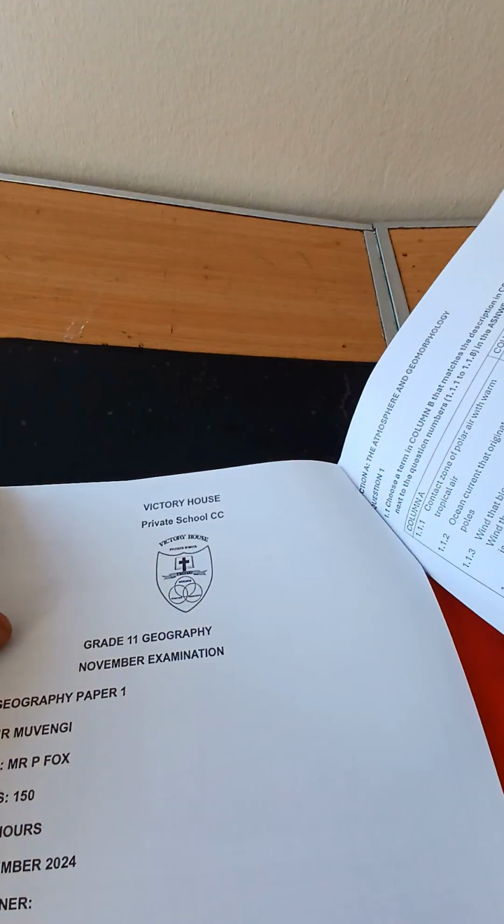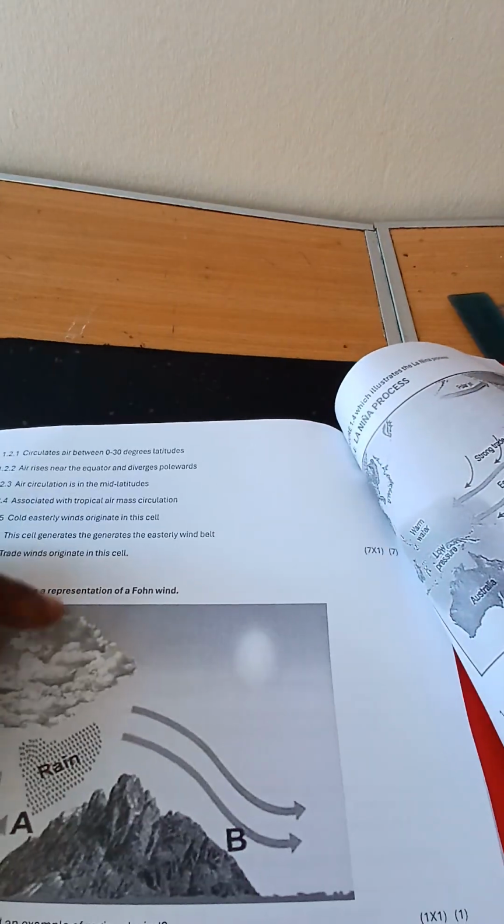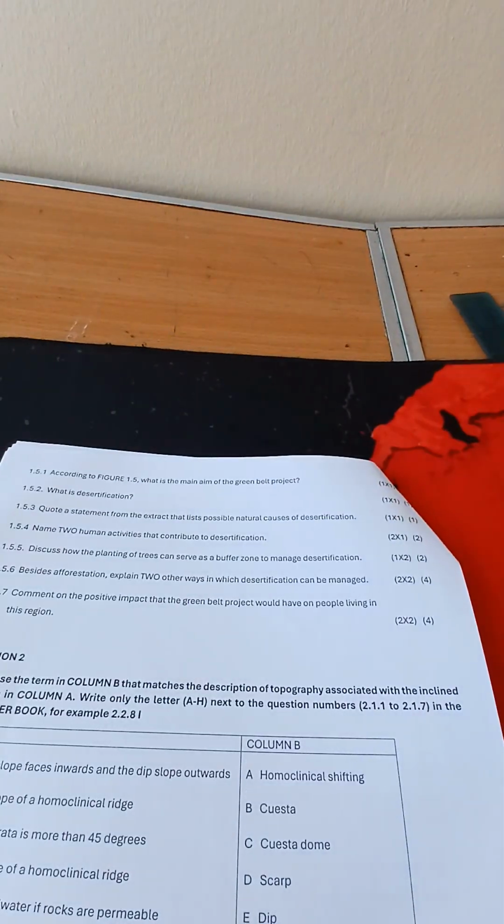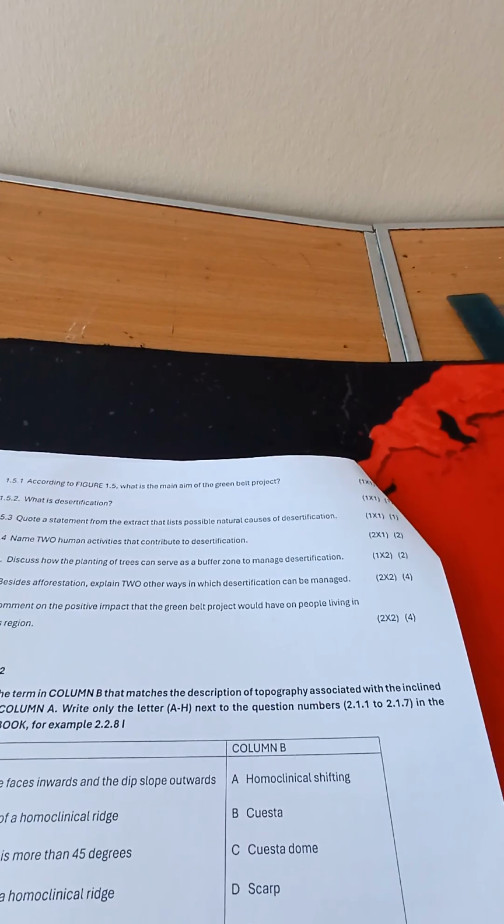Remember, I have covered the atmosphere, which is part of global air circulation, tricellular air circulation. I also covered the foehn winds, the La Nina process, and desertification. I'm moving on to geomorphology now.